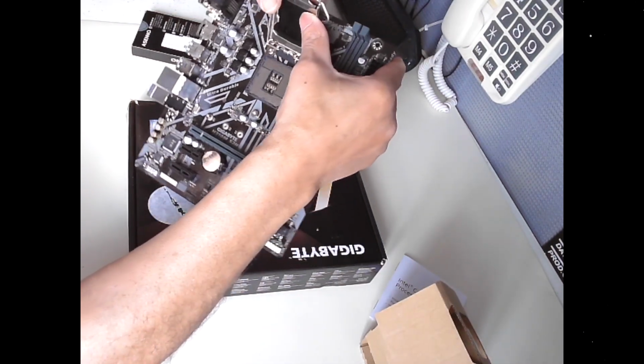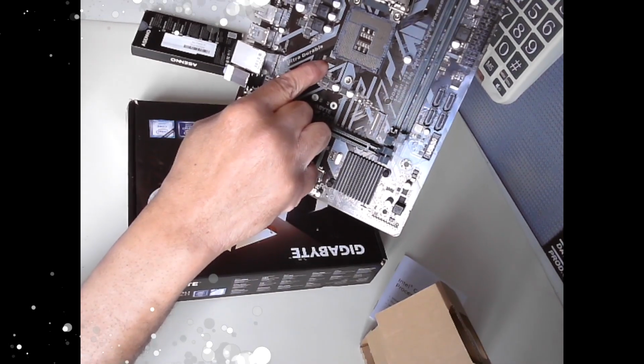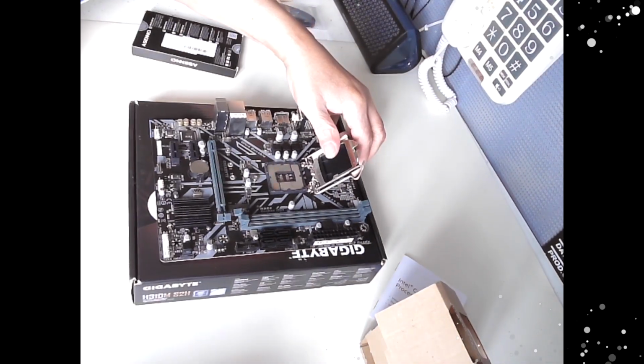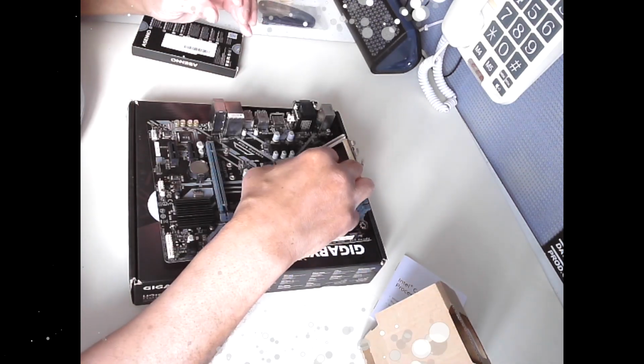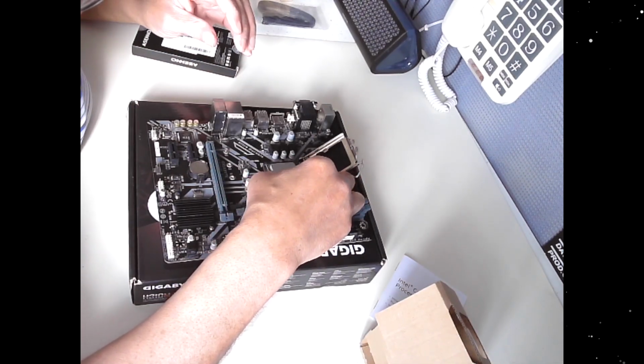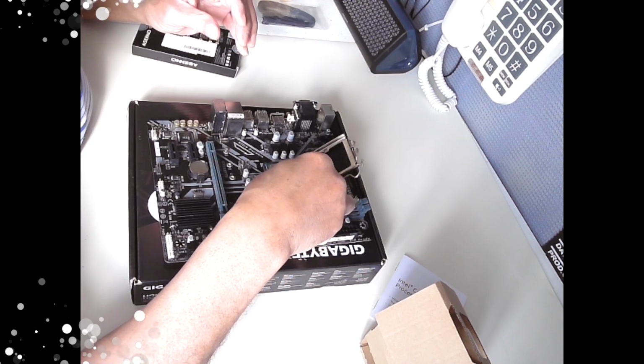What do you want to see here now? Here, right? So those two triangles are going to line up together. So I'm just going to line it up now and insert that. Now we're going to line up, there's also some notches. I'm going to line up the gold triangle. There you go. That's one CPU in.